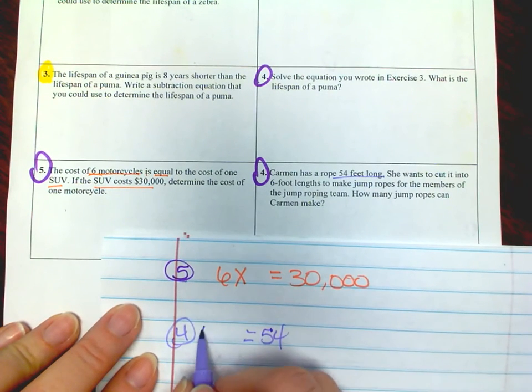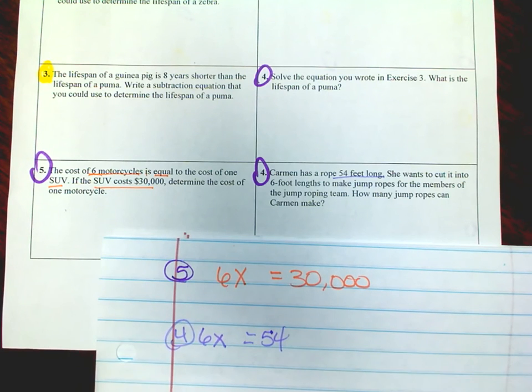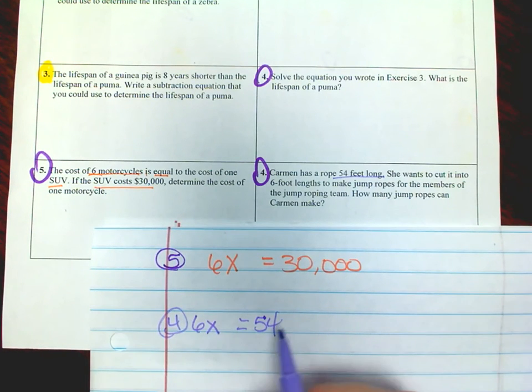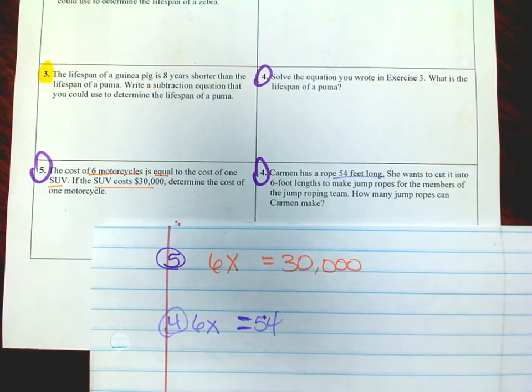So you're going to take 6 times that many pieces out of the rope, because the whole rope is going to equal 54. So how many ropes can she make if we're going to cut them into 6 foot each? So this will be how many jump ropes we can make is your answer. How many jump ropes can we make?